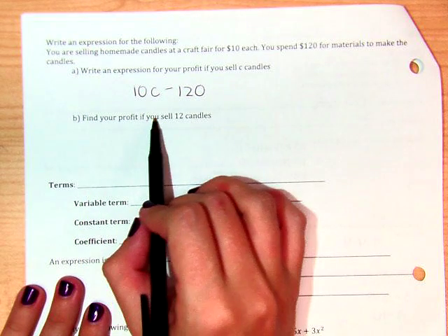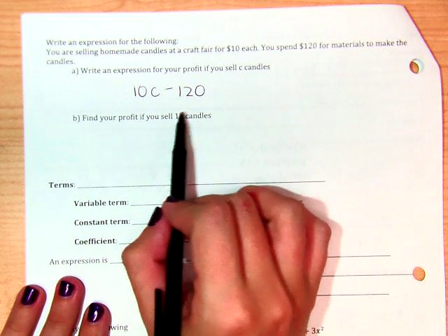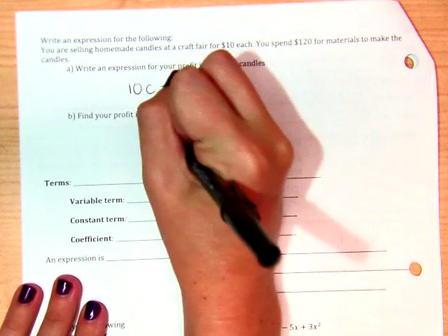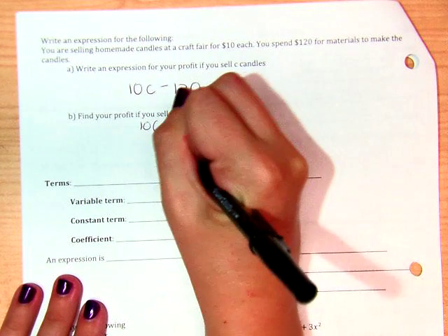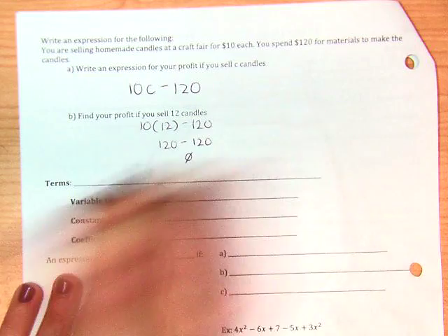Find your profit if you sell 12 candles. For 12 candles, we're going to plug that in. So we have 10 times 12 minus 120. We have 120 minus 120, and we get 0.